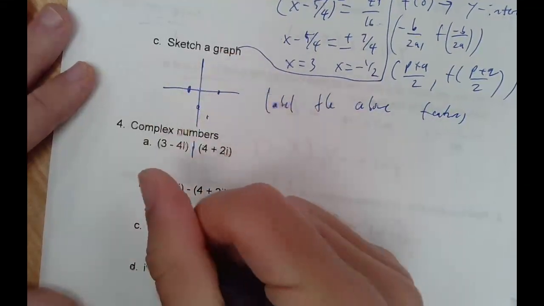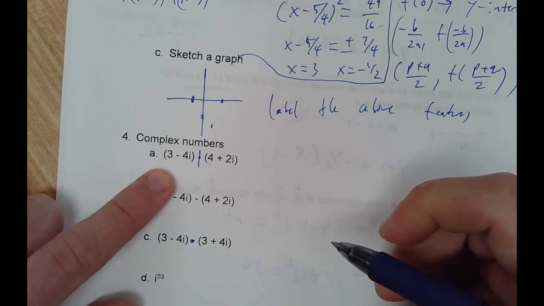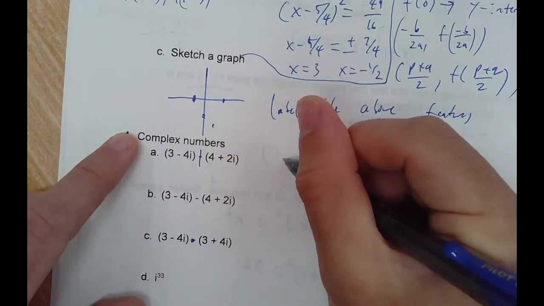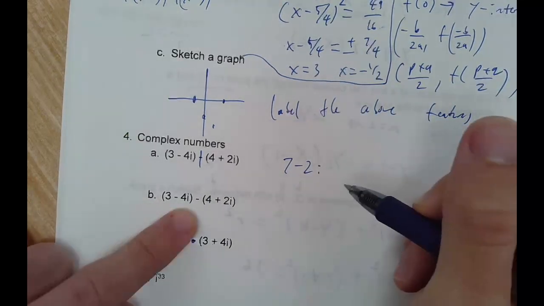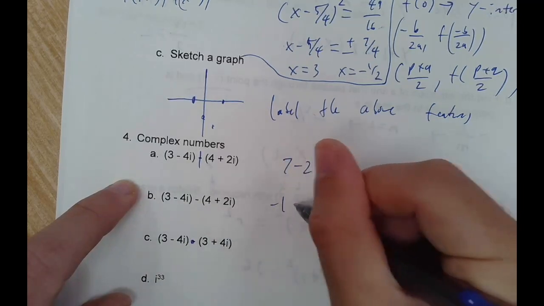Okay. Complex numbers. Let's mix this up a little bit. Let's make this a plus. Let's make this a multiplication. When you're adding complex numbers, you just combine like terms. So 3 and 4 is 7. -4 and 2 is -2. So it's just 7 minus 2i. Here you just subtract as normal. -1 and 6, so it's negative 1 minus 6i.